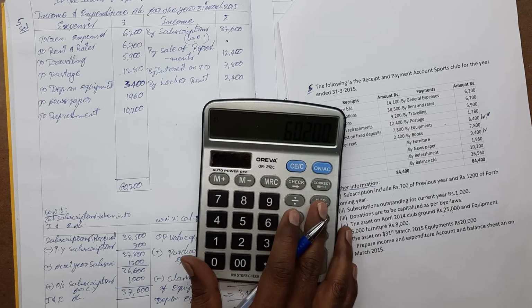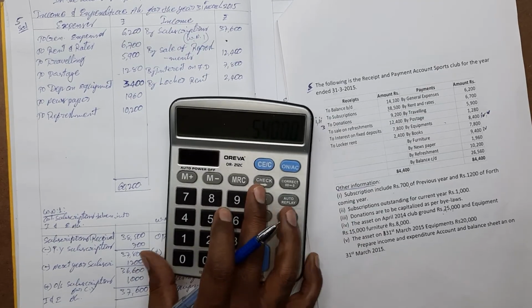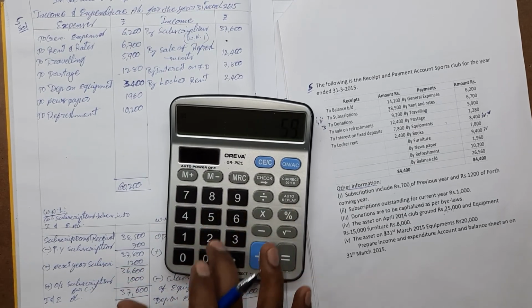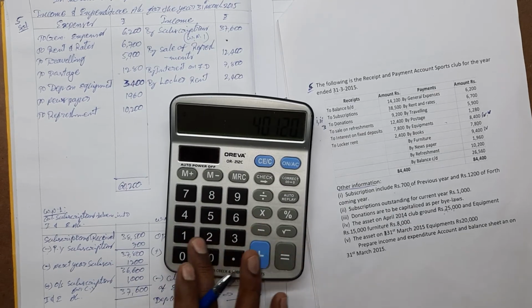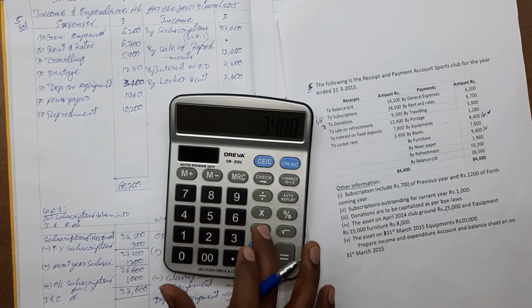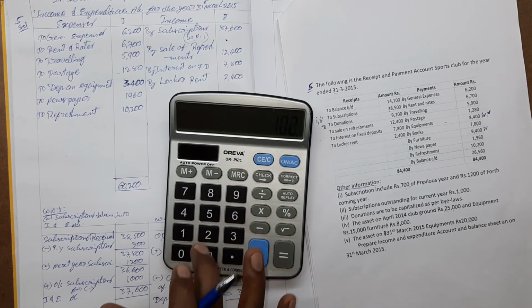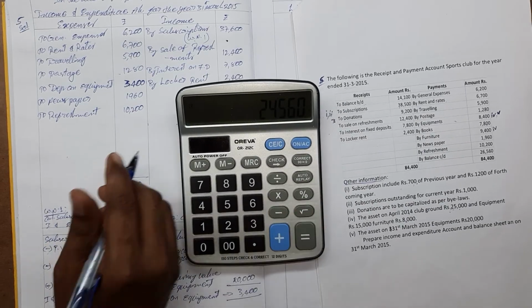Less 6,200, less 6,700, less 5,900, less 1,280, less 3,400, less 1,960, less 10,200. The difference is 24,560.